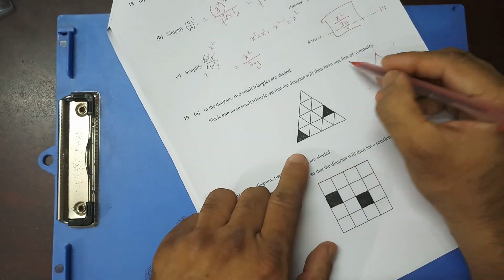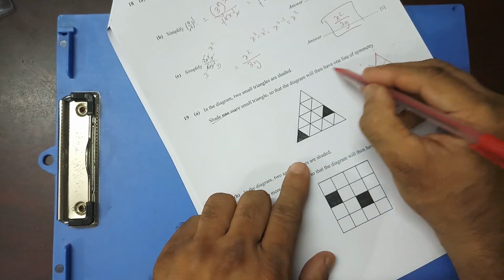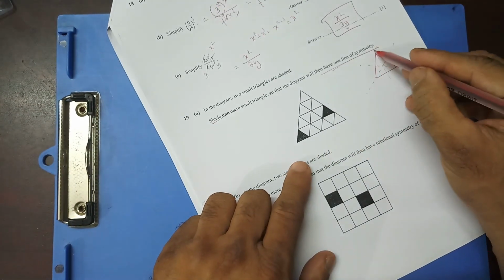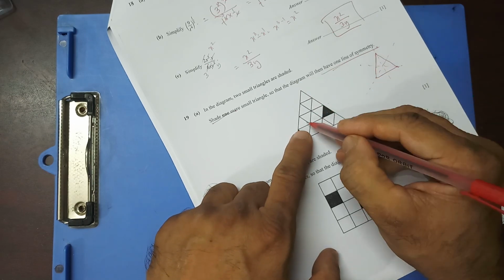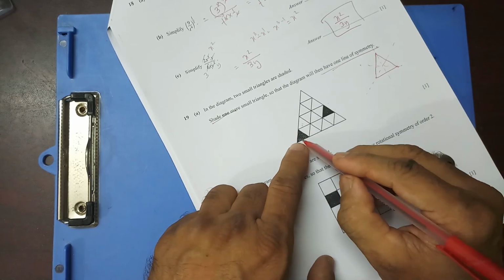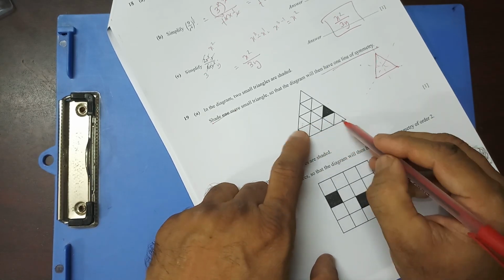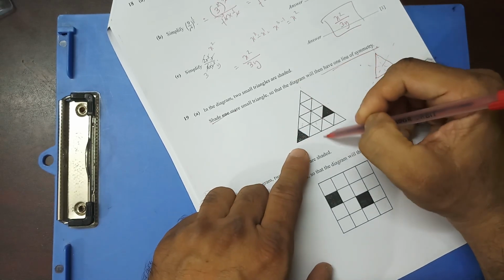Now whenever you are drawing one more or shading one more triangle to have one line of symmetry, I'm going to have only one line of symmetry. If I draw that, see that this triangle falls into this one. So if I shade this one, then this falls in that one. So I need to shade two of them. So this is not the line of symmetry I want.